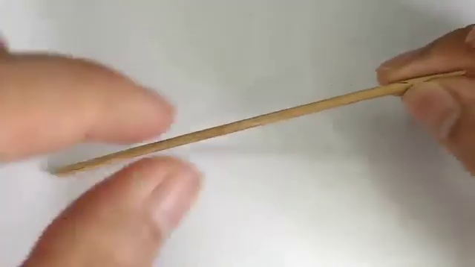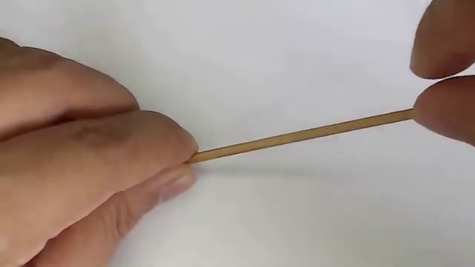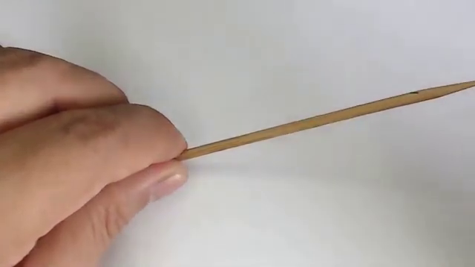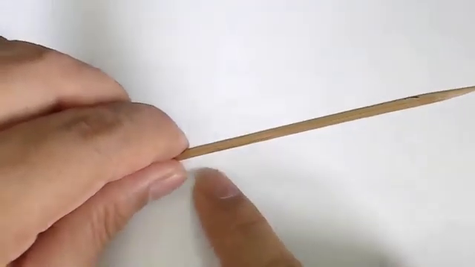So you see, if I put a light upon this object, we see the shadow. You can see the shadow fall on the paper, right?